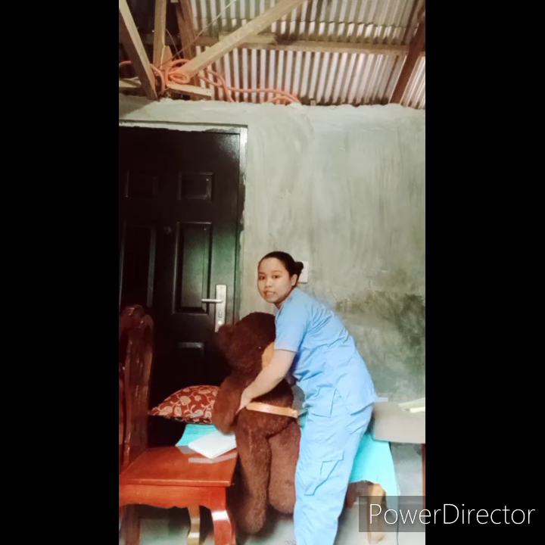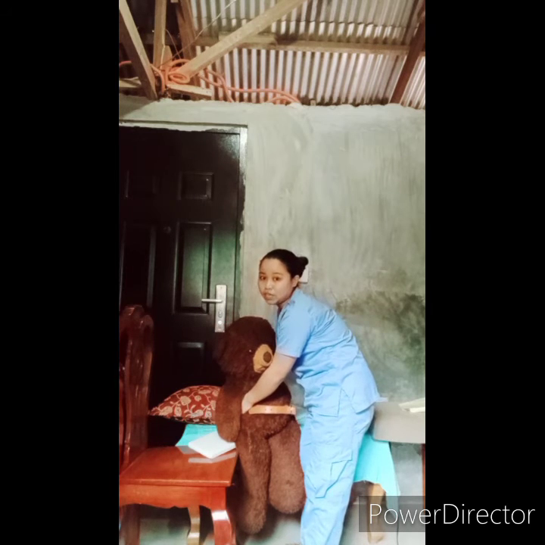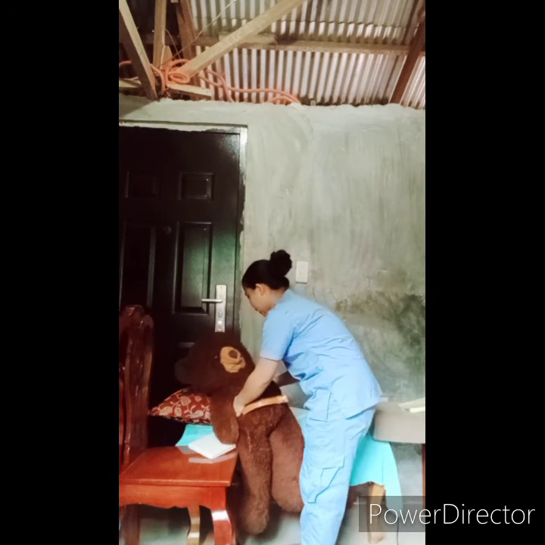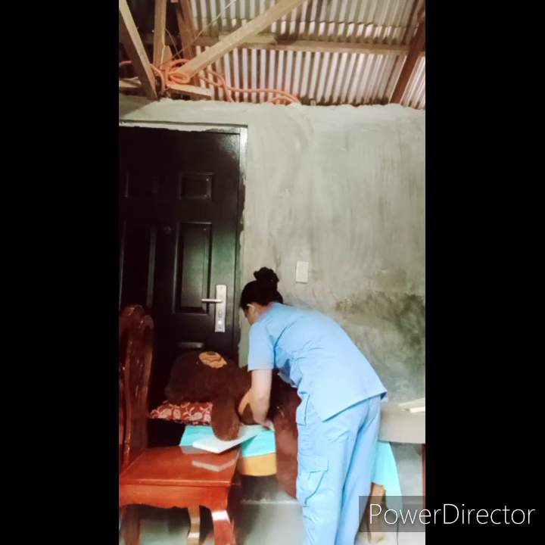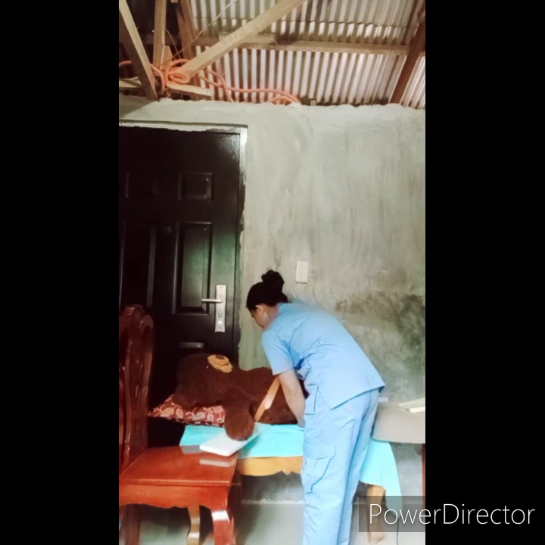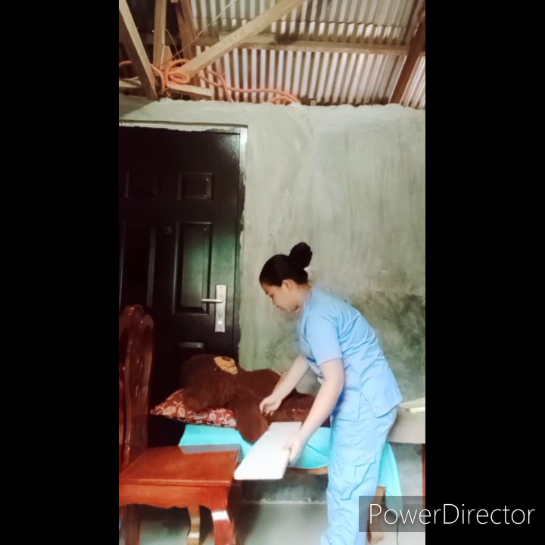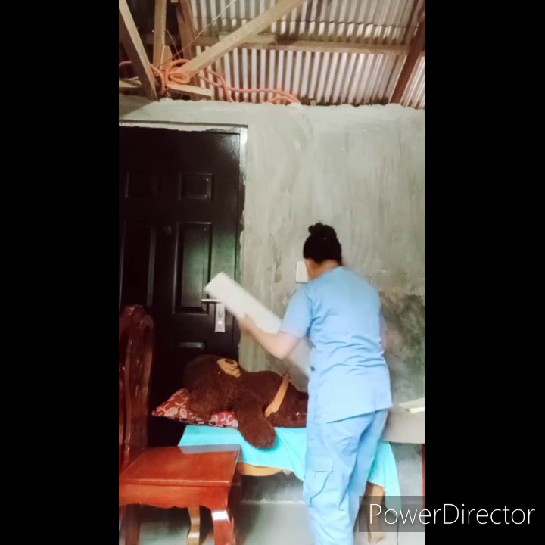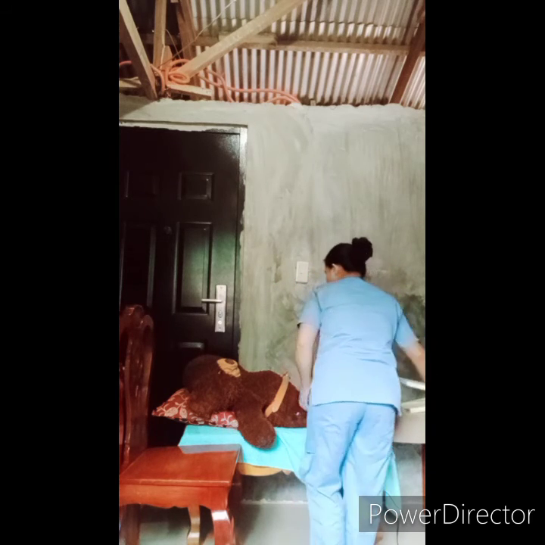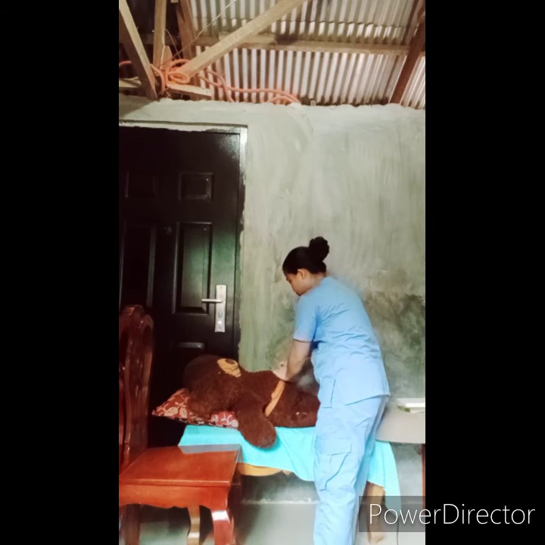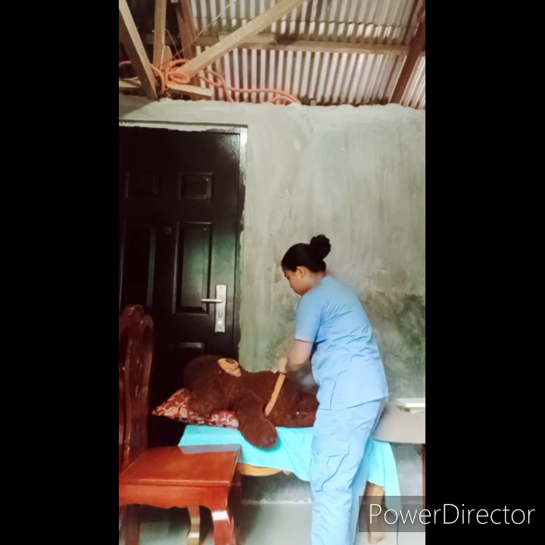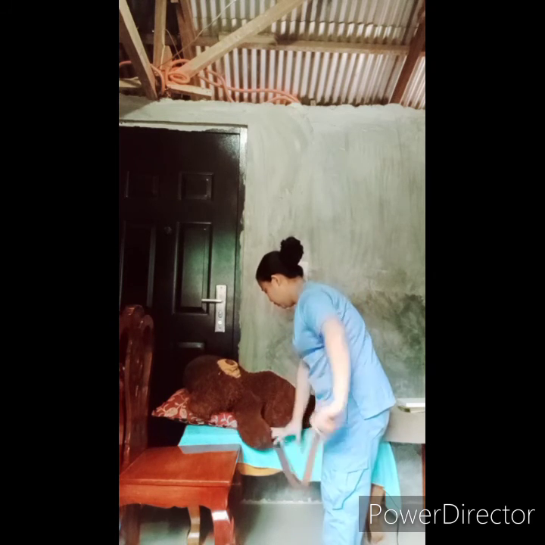And then next, let's follow the steps in 4J1 when helping the patient to a comfortable position. And then let's put the patient in a comfortable position. And then let's remove the transfer board properly. And then also let's remove the transfer belt to make the patient comfortable.